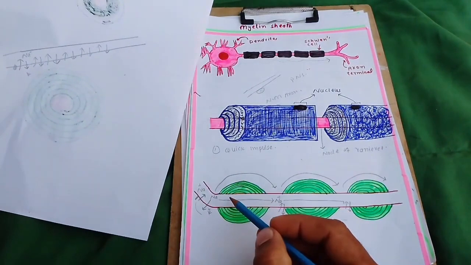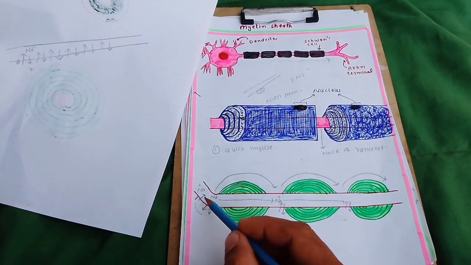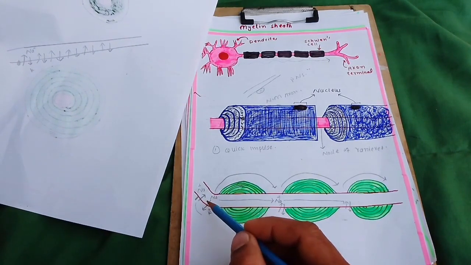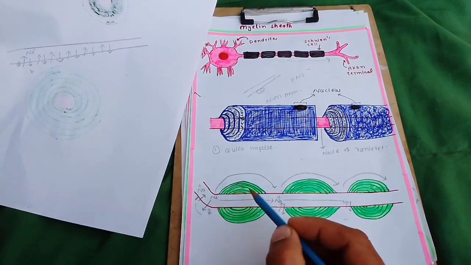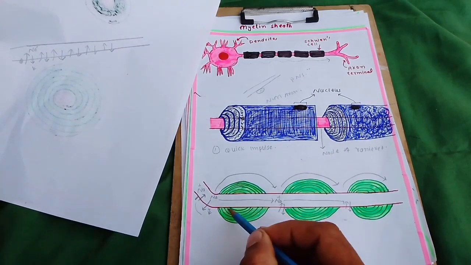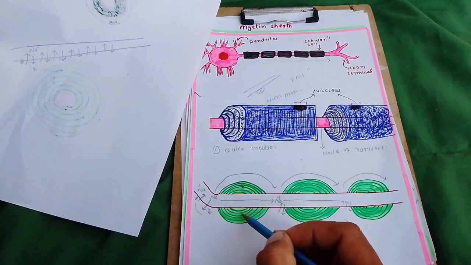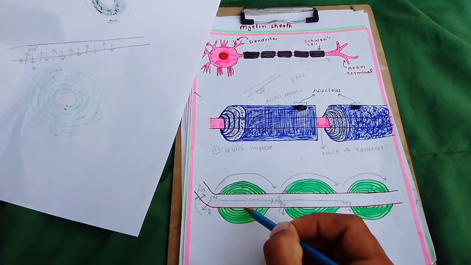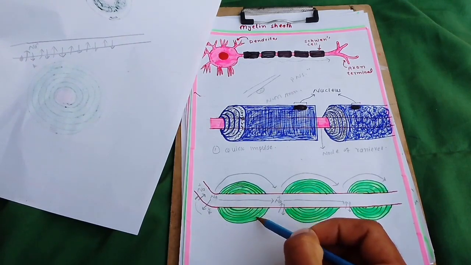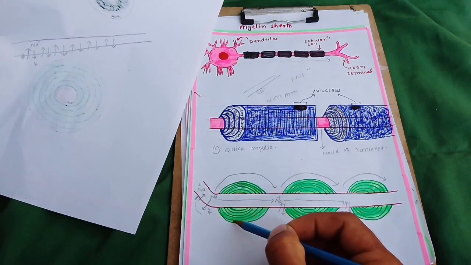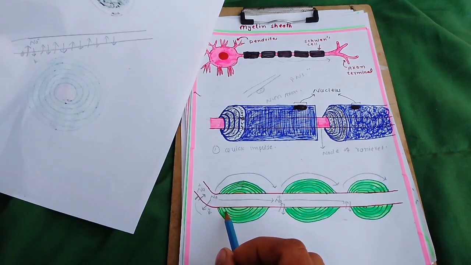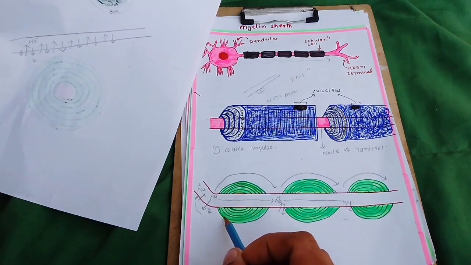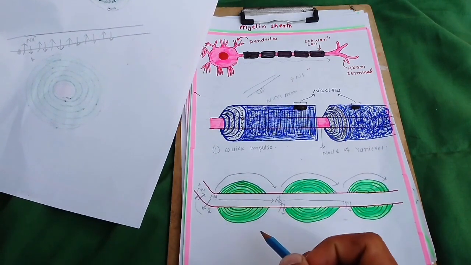But in the myelinated neuron, when this sodium goes inward, some of this sodium goes from this point up to this point. This insulated area is non-permeable to the inflow of sodium and outflow of potassium. Here the ions do not go inward or outward.